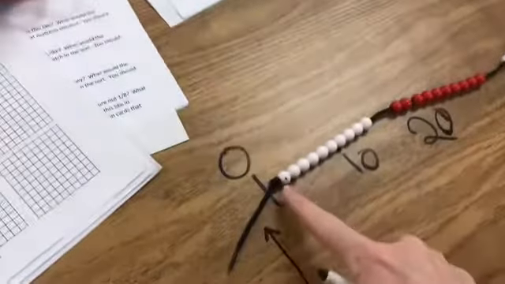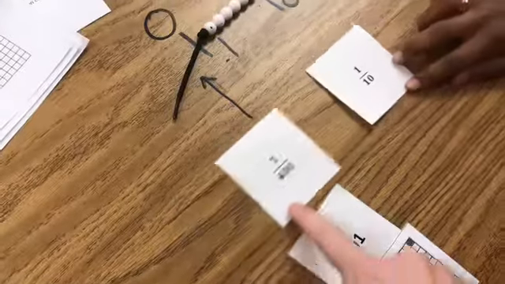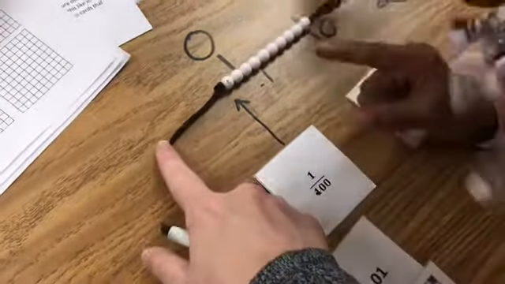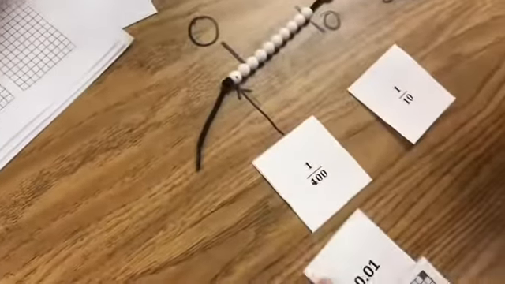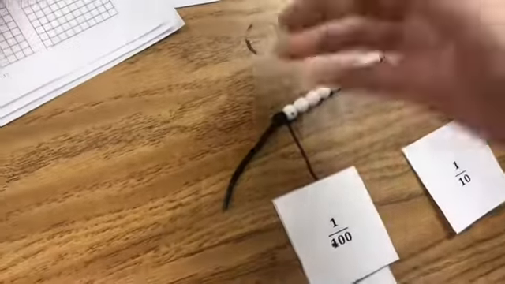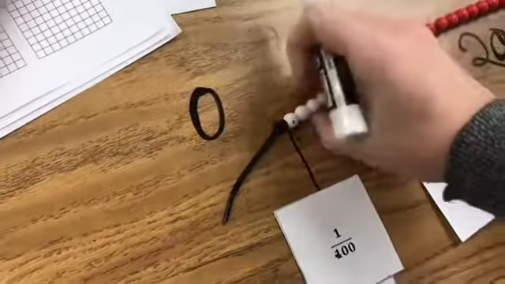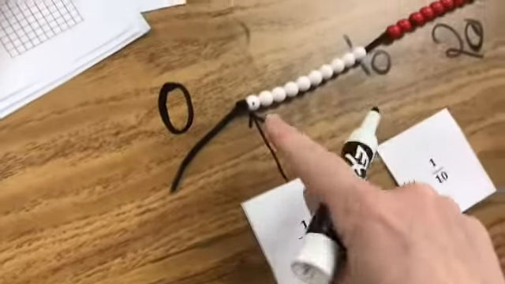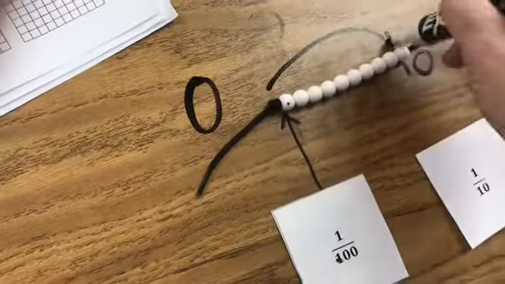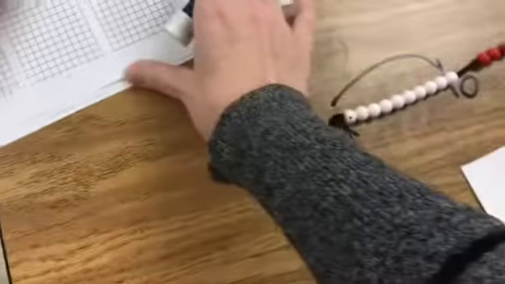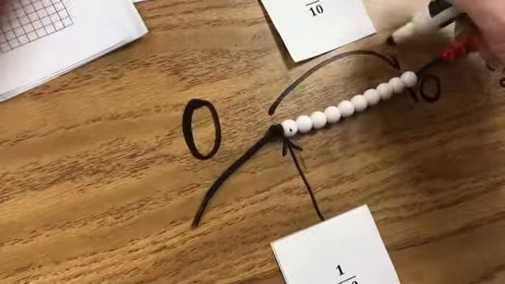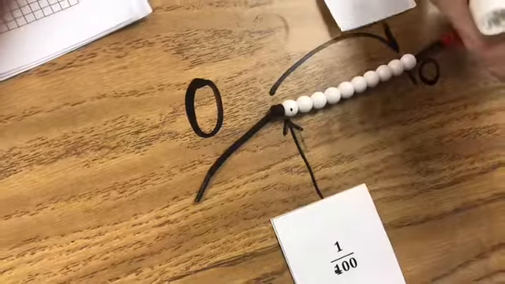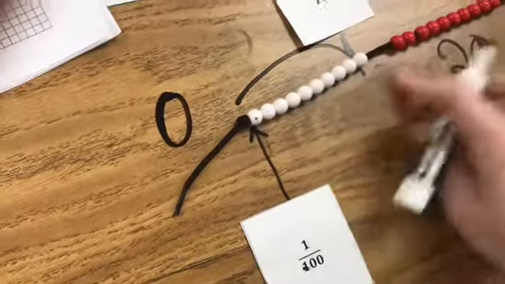So if one bead is 100th, this is one little bead. I'm going to move my 0 over so this looks right. So that bead right there is 100th, right? So we're saying this group represents how much? A tenth. So I'll put my tenth up here, right after that group. Does that make sense? Yep.